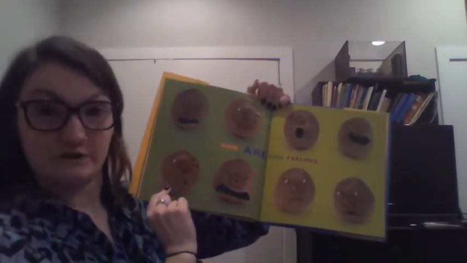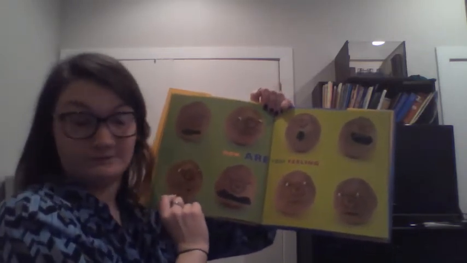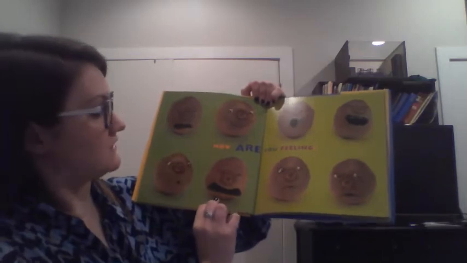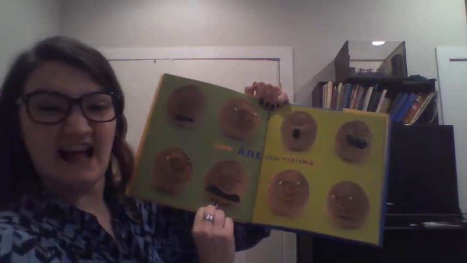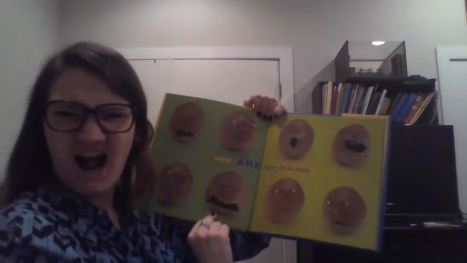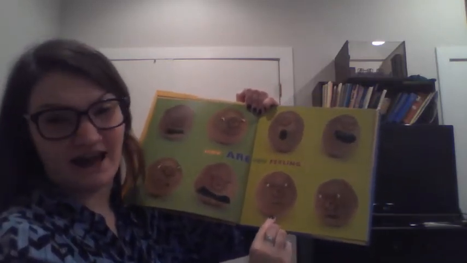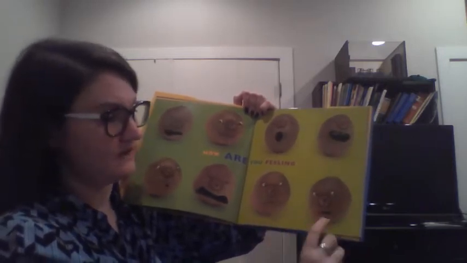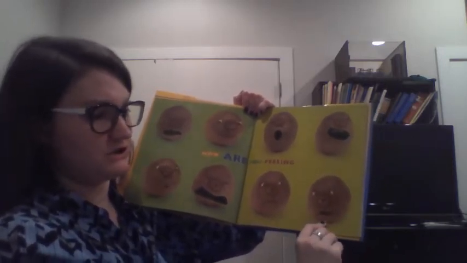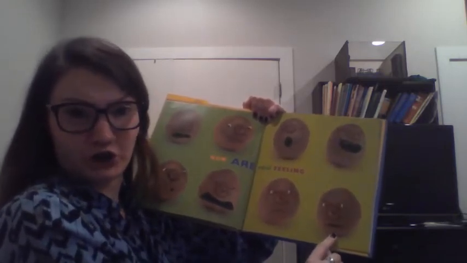This one looks surprised. Show me your surprised kiwi. And this one looks like it's yelling. An angry kiwi. Show me your angry faces. Good job. This one has a frown. It looks kind of down. This is a sad kiwi. And this one looks like it's not feeling quite sure about itself. An unsure kiwi. Don't really know what's going on.